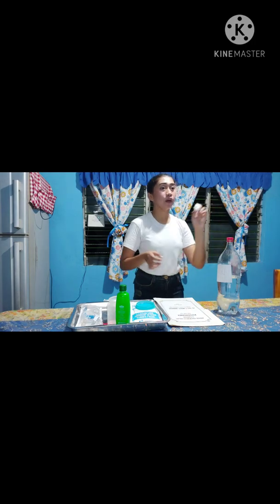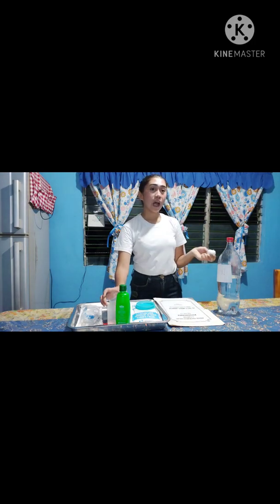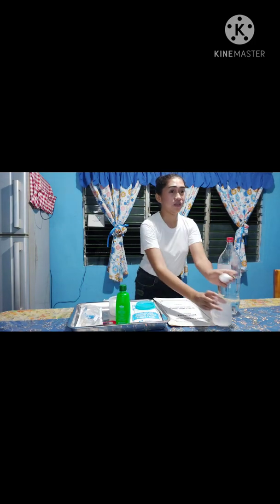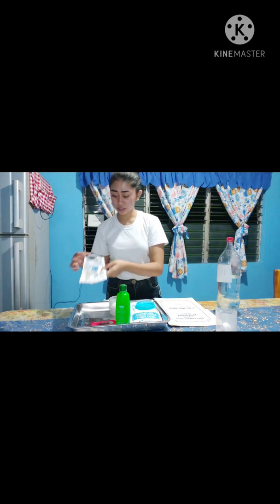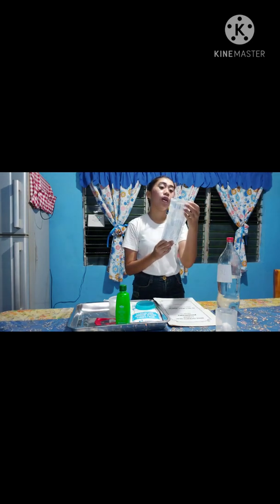And then we're going to take out the IV set from the package. So this is the IV set, and then we're going to take it out from its package. The first thing we need to do is check its expiry date. This one expires in 2023, so it's good. And then make sure it is completely sealed. So it's still good.